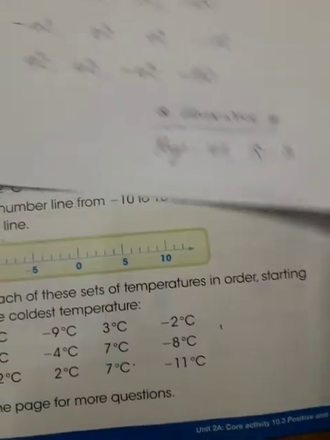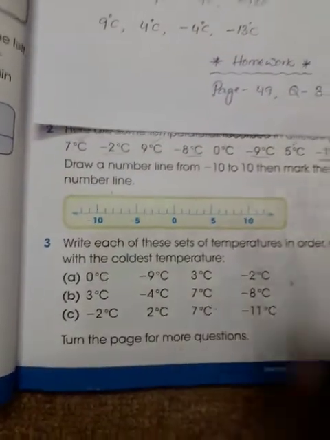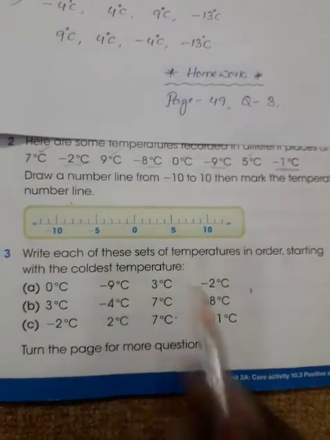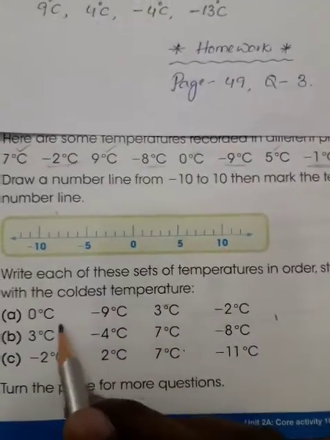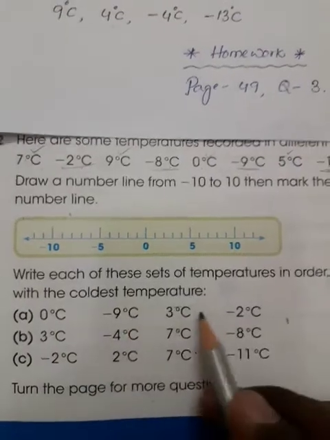So -4, then -13. So your homework is page number 49, question number 3. It is the same as this example question, but here I wrote from the hottest to the coldest, and there you write from the coldest to the hottest. Coldest to the hottest. For example, I will explain one question here: 0, -9, 3 and -2.